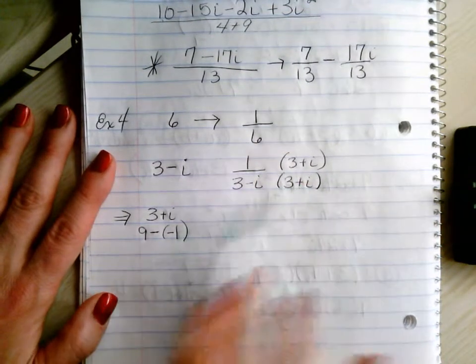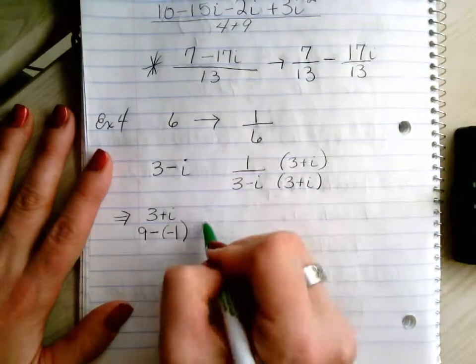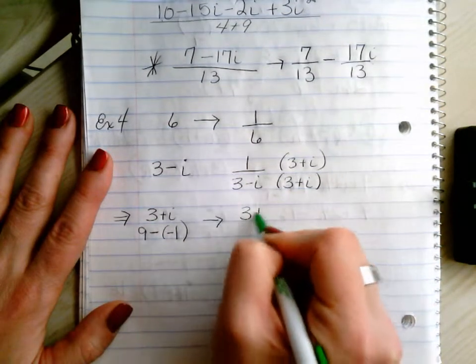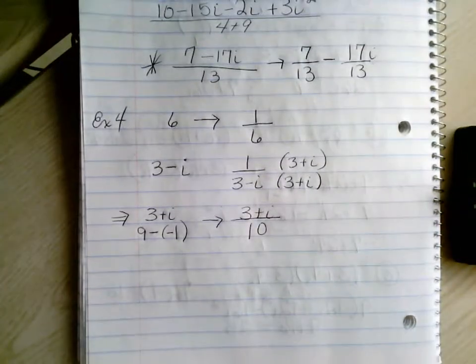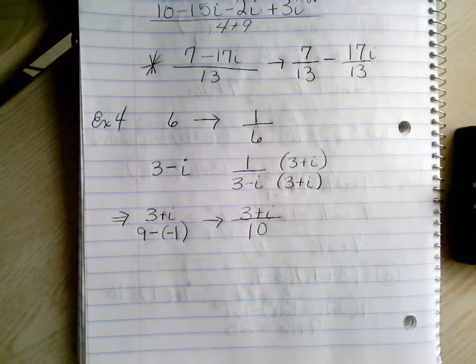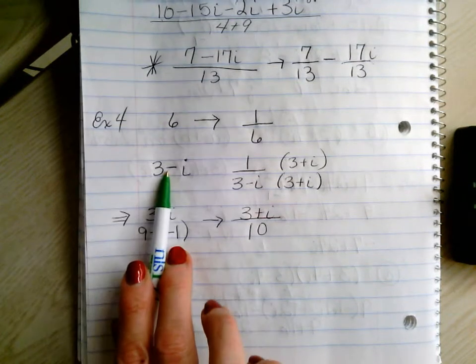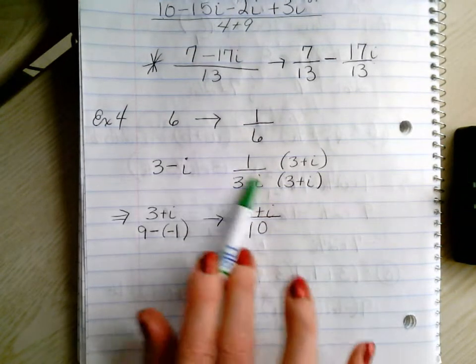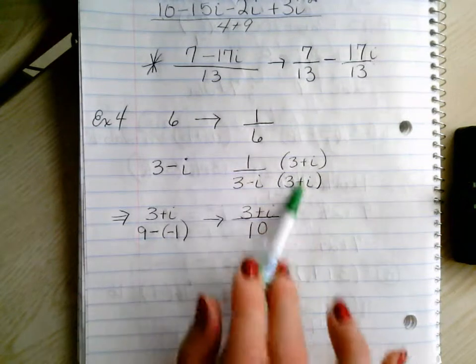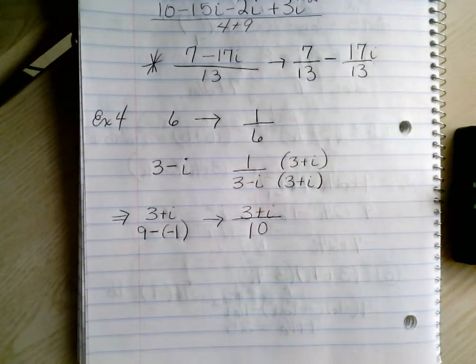So you end up with 3 plus i over 10. Doesn't look like the reciprocals we're used to, does it? It's really crazy. So start by taking what you've been given, flip it, and then clean it up by using the conjugate. That's it in a nutshell.